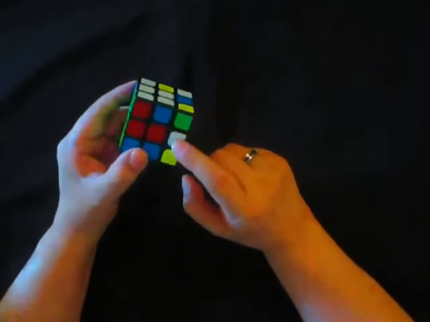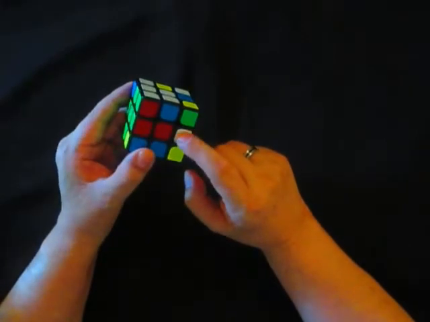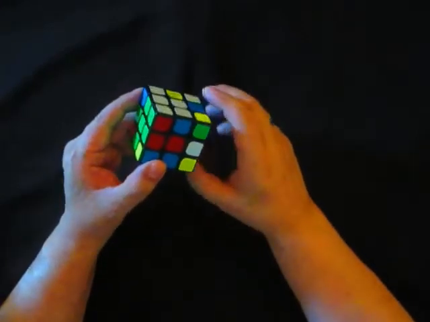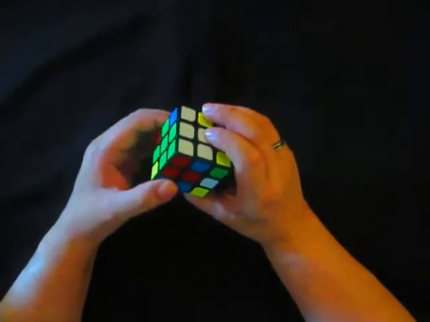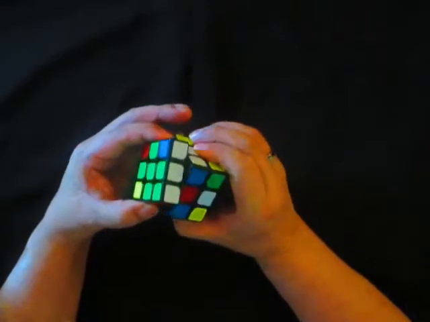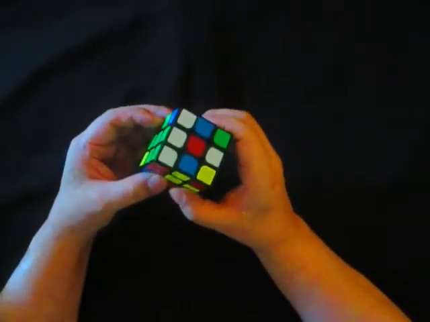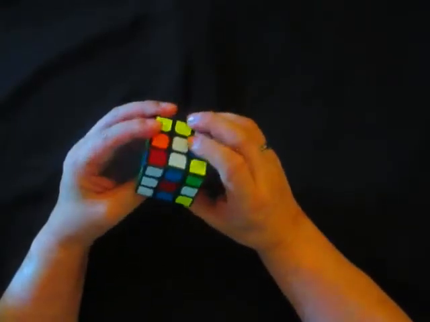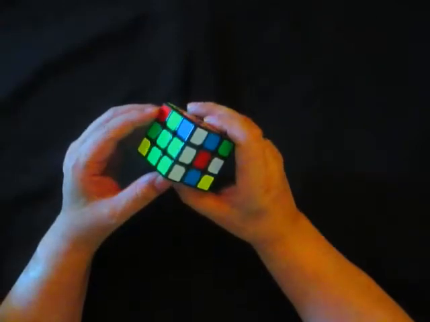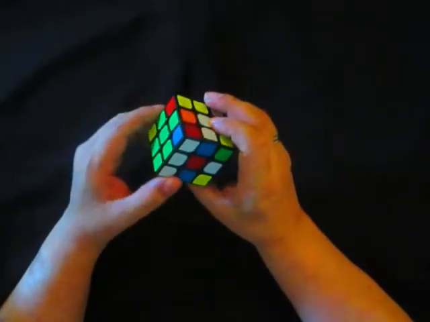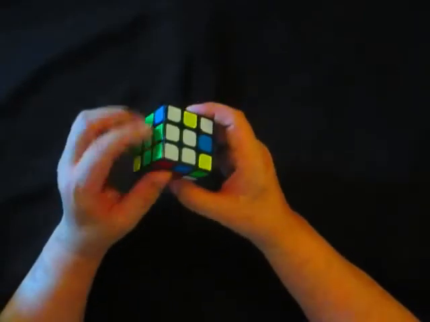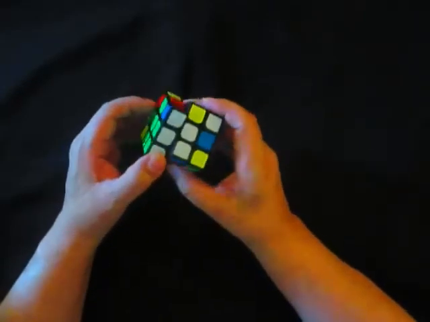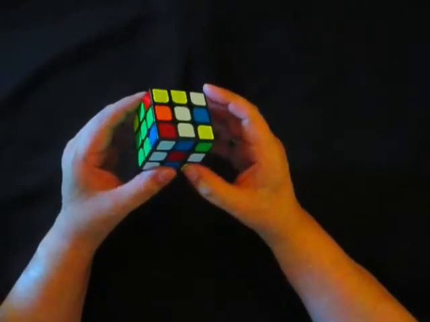Our next requirement was to put the edge piece so it's matched up with its opposite. The third requirement is to move our U one turn, so we move this corner piece out of the way by one turn.